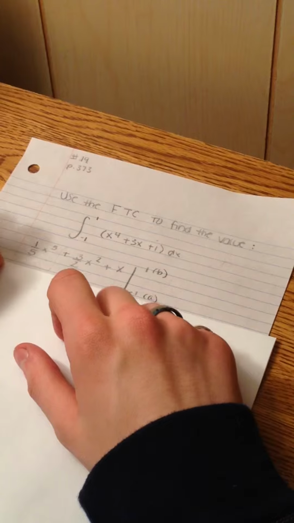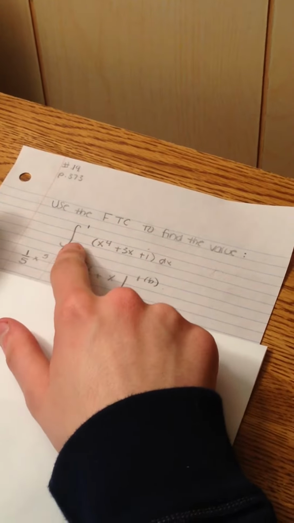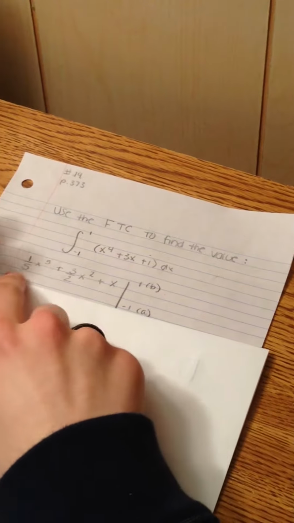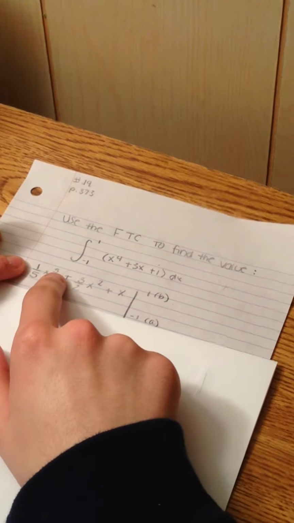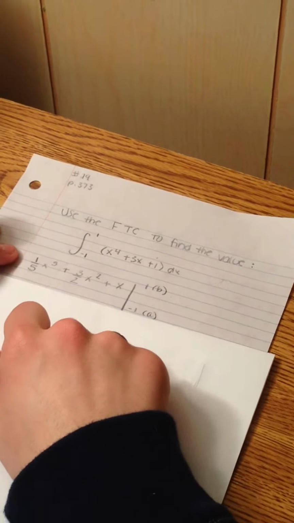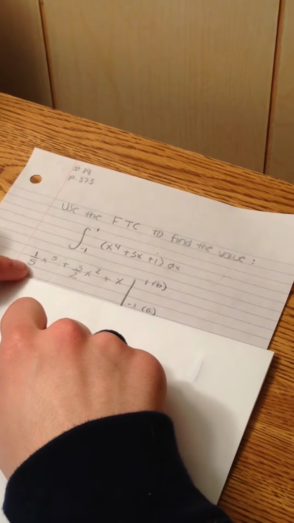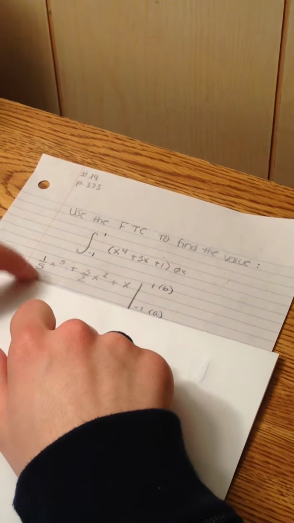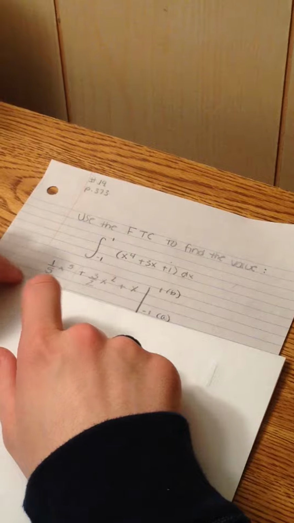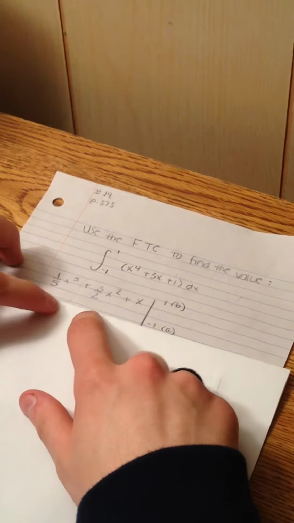So we're going to think of the power rule, which states you bring the exponent to the front and reduce the exponent by 1. Think of it backwards. 1/5 x to the fifth. If we brought that 5 out front, it would cross-cancel with this bottom denominator of 5, and the power would be reduced by 1, and that takes us back to x to the fourth.